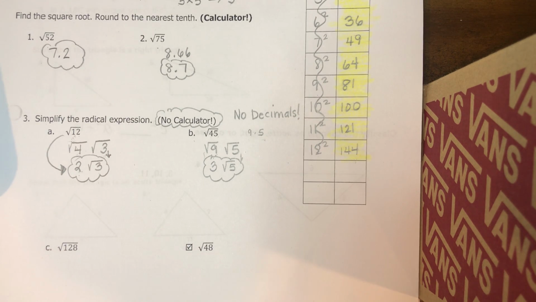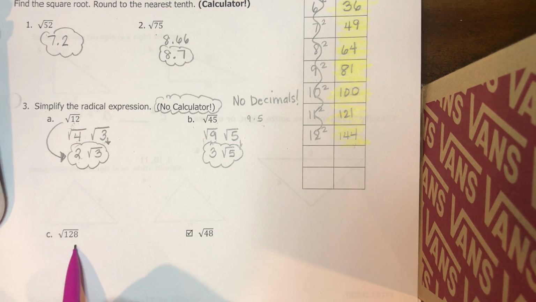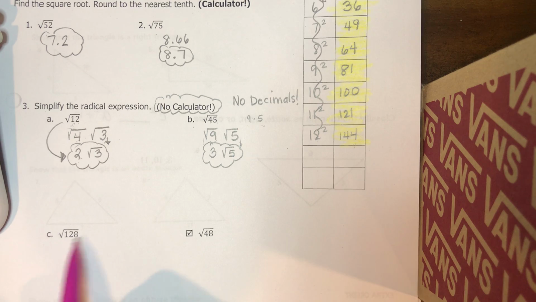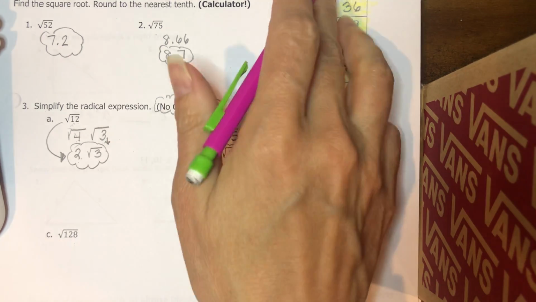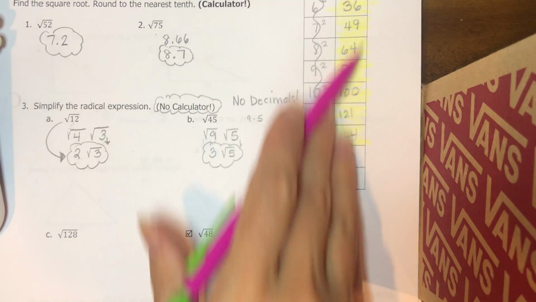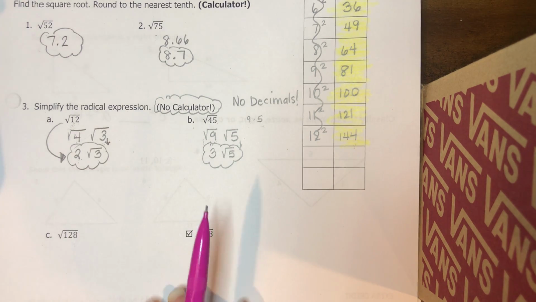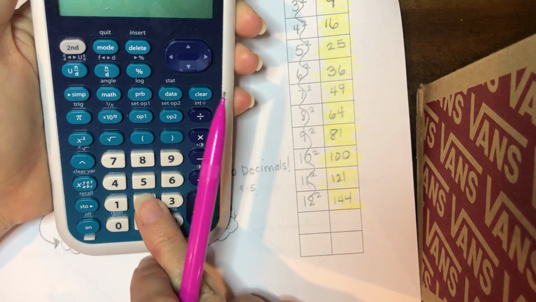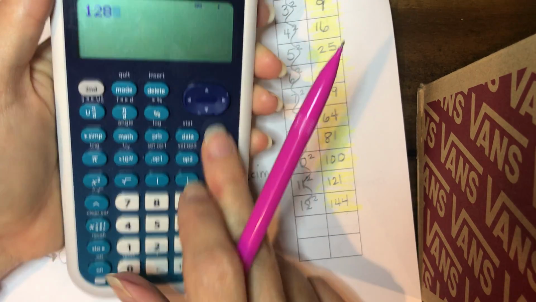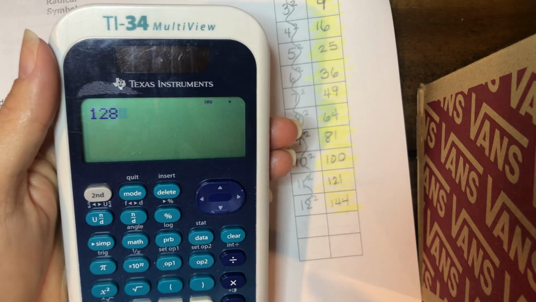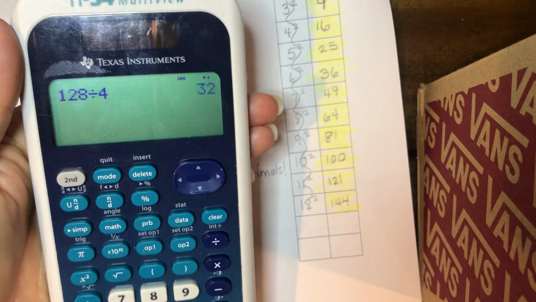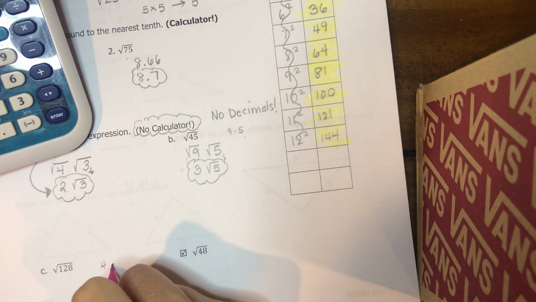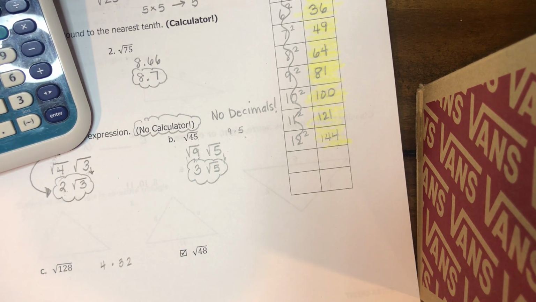Let's take a look at the next two. Square root of 128. Sometimes when it's an even number and a bigger number, there's going to be a couple of numbers on this list that work. Not all the time, but you want to check them out. So let's take a look at 128. 128 divided by 4. Oh, 4 and 32 work, so I'm going to jot that down. 4 and 32. Let's see if there's more.